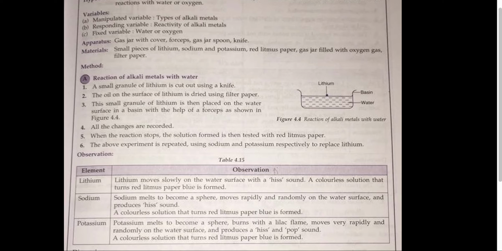Lithium moves slowly on the water and it produces a hiss sound, okay? And the solution turns red litmus paper blue. Why does it turn red litmus paper blue? We'll come to that. So let's think about this, okay? So lithium, place it in water, it moves slowly, produces a hiss sound.